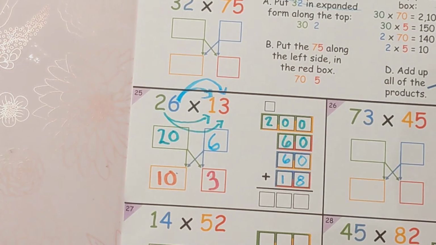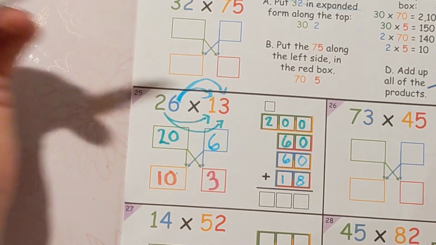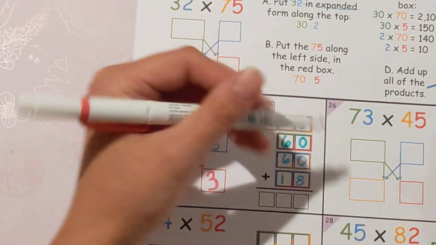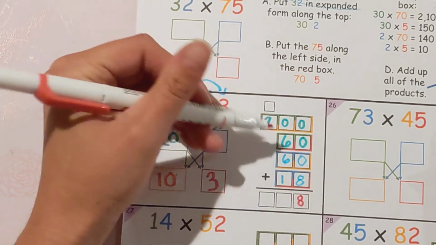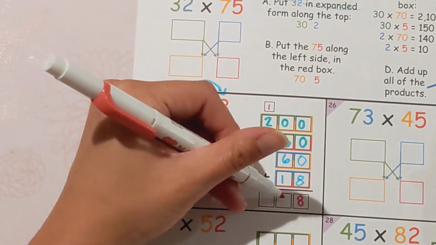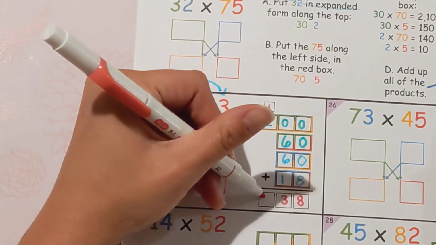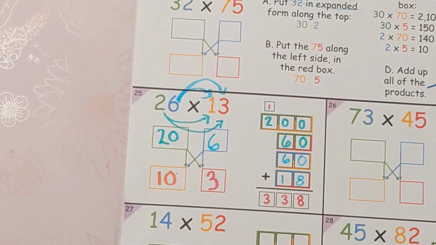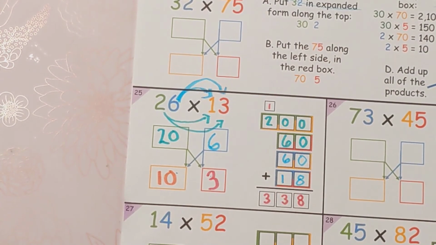The last step is to add them all together. So we're going to start on the right. 0 plus 0 plus 0 plus 8 is 8. 6 plus 6 plus 1 is 13. So we're going to carry the 1, put the 3 down here, and then 2 plus 1 is 3. We got 338. So that's how we do the partial products, 2 digits times 2 digits.